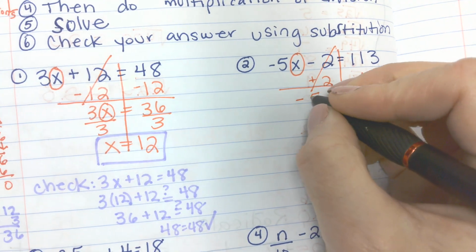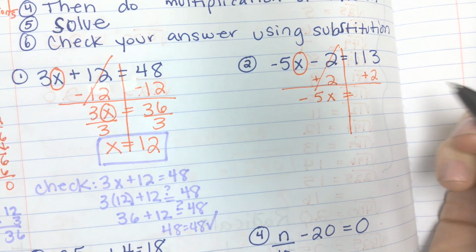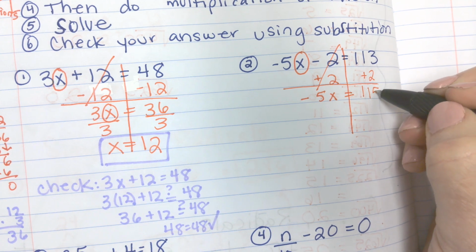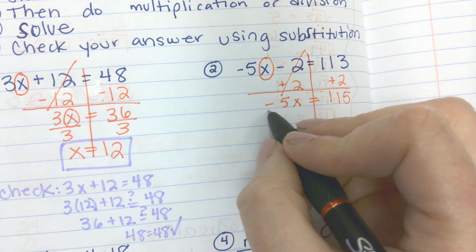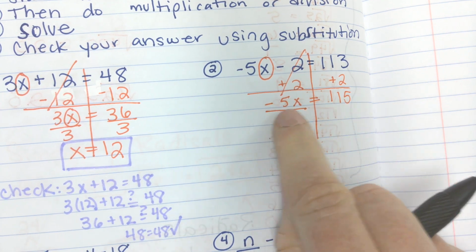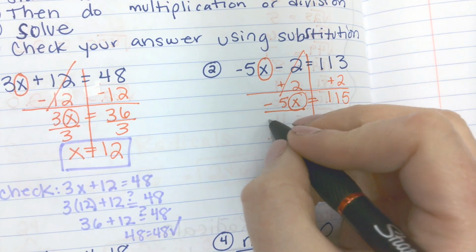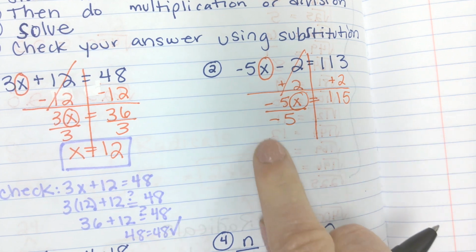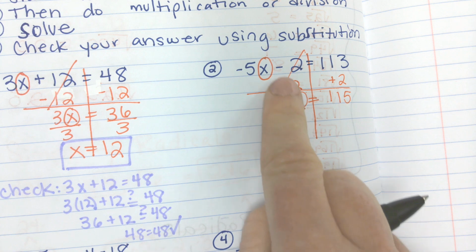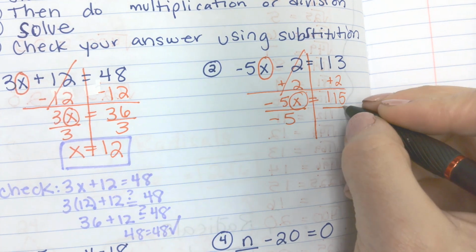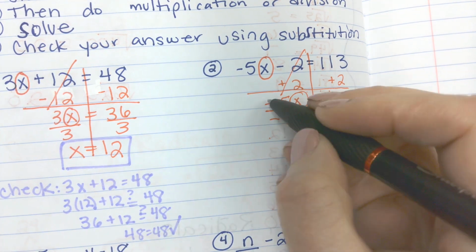So I have negative 5x equals 115. Then I'm going to divide because this is multiply. So the opposite of multiply is divide by a negative 5. This is not minus 5. This is a negative 5x. So I got to divide by a negative 5. I have to divide on both sides.